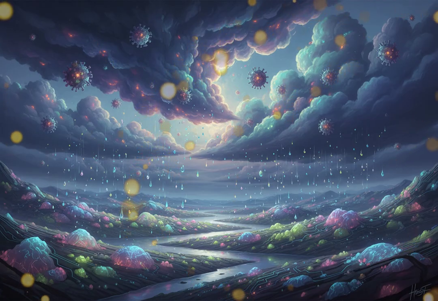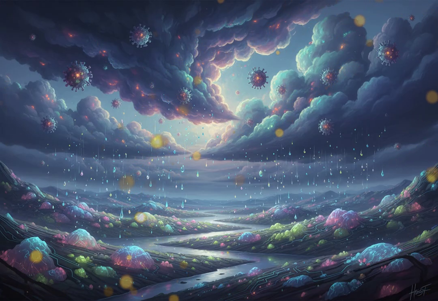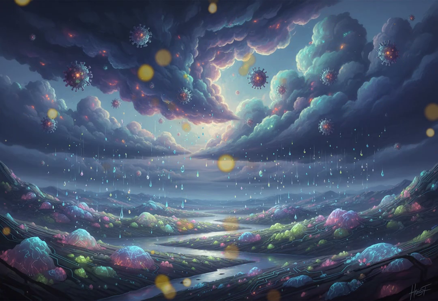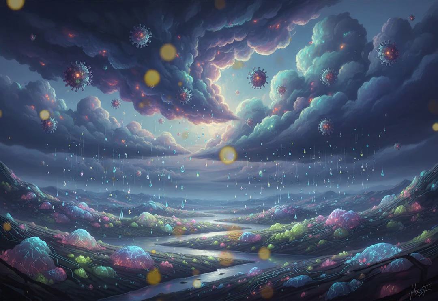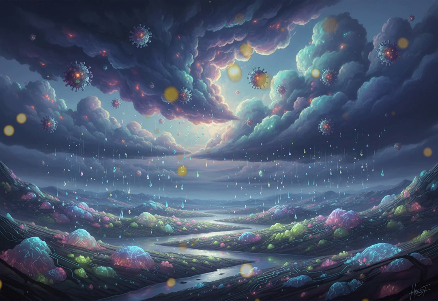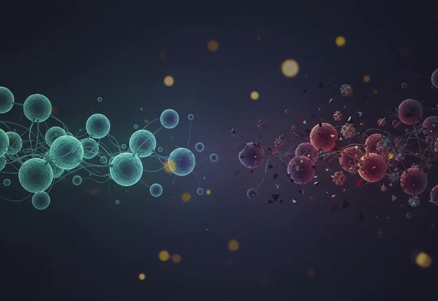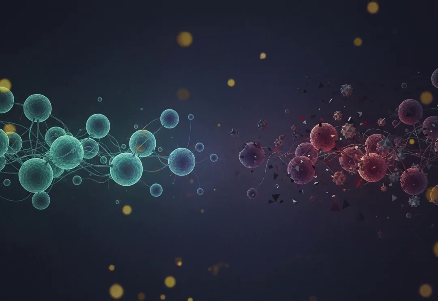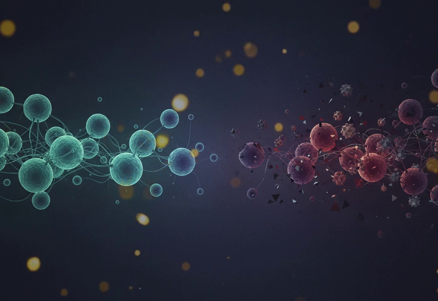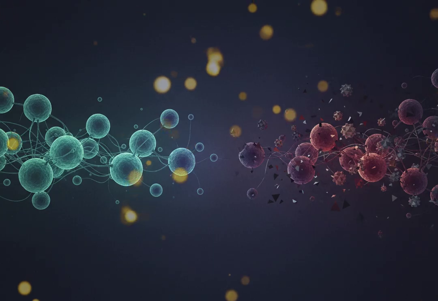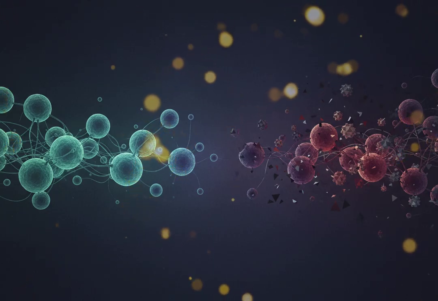In contemplating the journey of a virus, we are reminded of the duality of existence. While viral replication can lead to cell death and disease, it also serves as a catalyst for evolutionary change. This complex relationship prompts us to reflect on the balance of life, where each interaction, no matter how small, contributes to the greater narrative of survival.